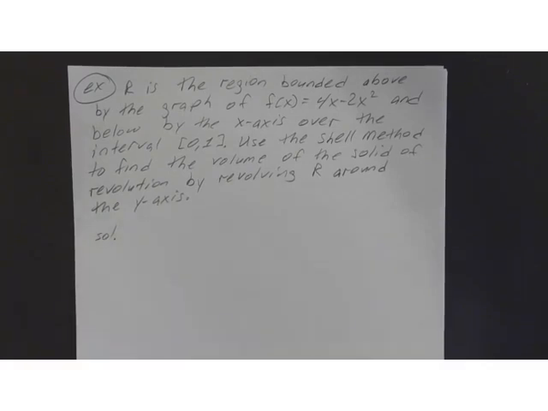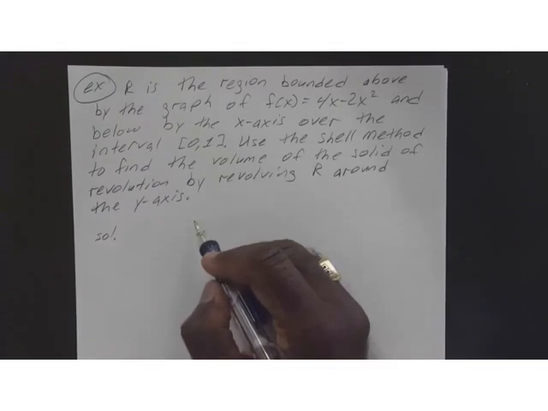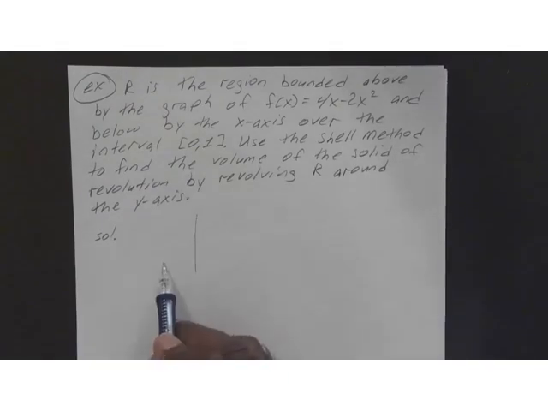Now with this one, because they told you that you're going to use the shell method, you don't really need the graph, but I'll graph it just to show you exactly what we're going to be doing.